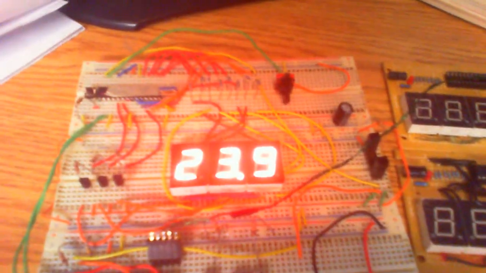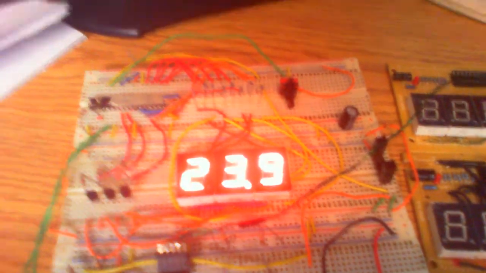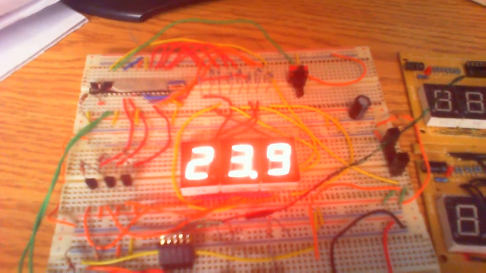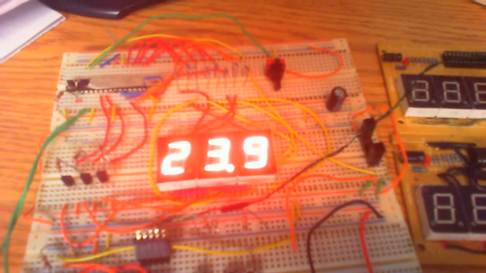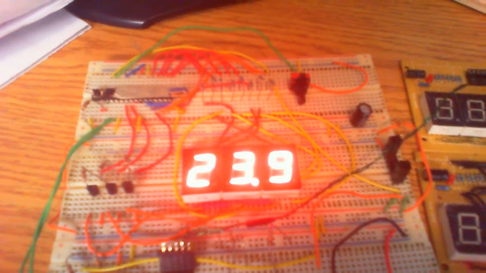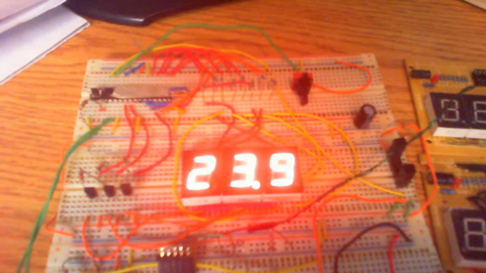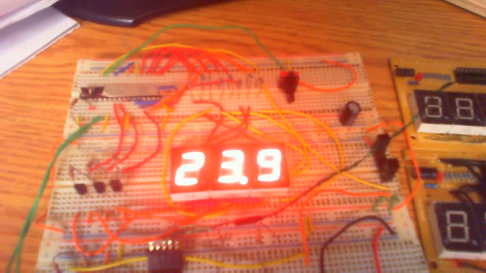So that's one application of this. There are multiple different applications, especially in LEDs. If you're using LED cubes and things of that nature, there are so many ways that you can use this. So that's my introduction to multiplexing.